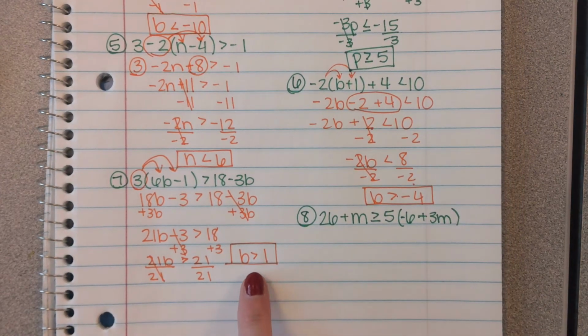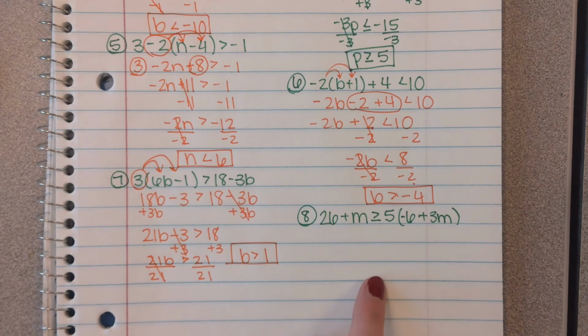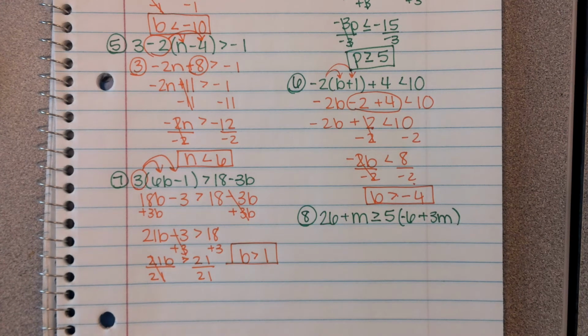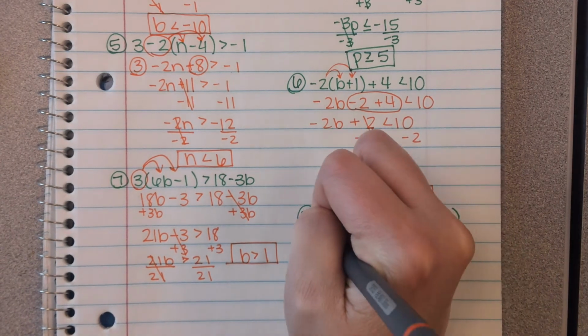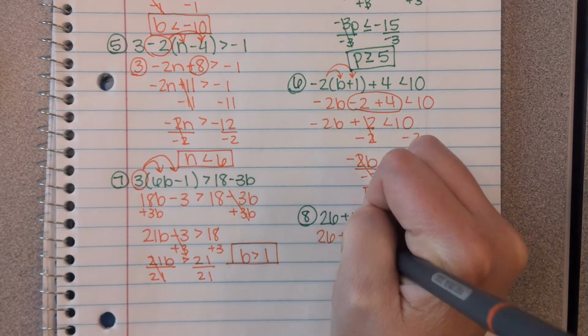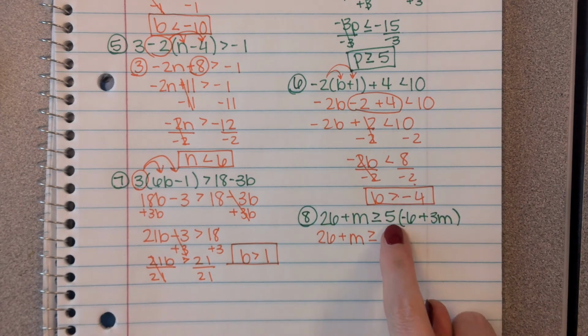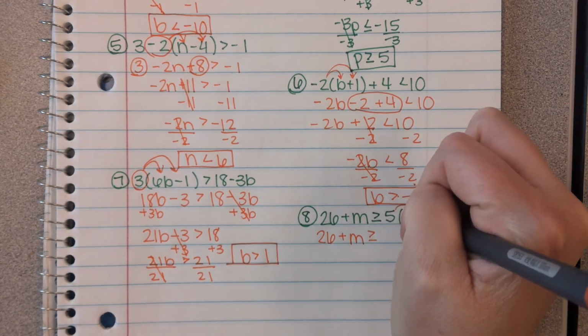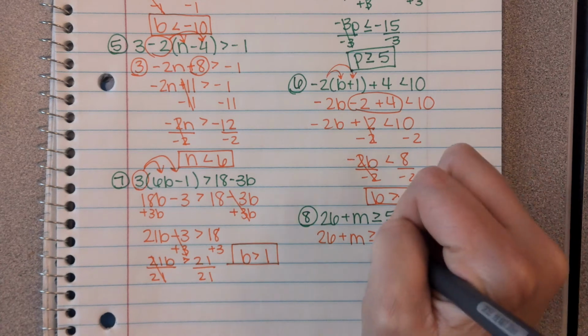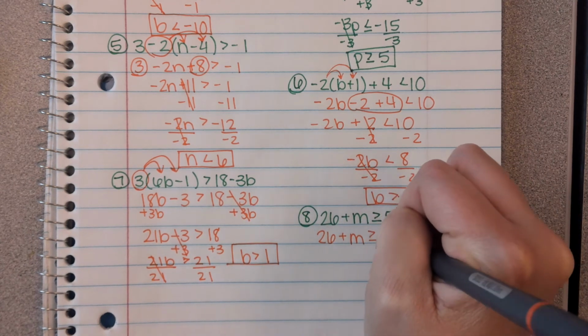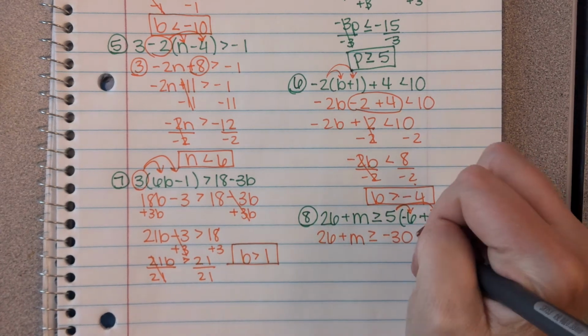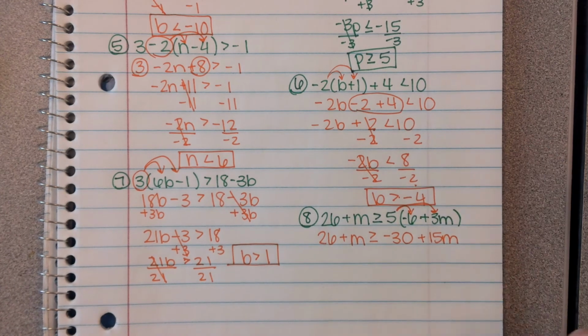Okay? If you haven't given number 8 a try, you can pause the video and try it now. And let's check our answers. So we have 26 plus m is greater than or equal to... let's go ahead and do the distributive property here. 5 times negative 6 is negative 30. 5 times 3m is 15m.